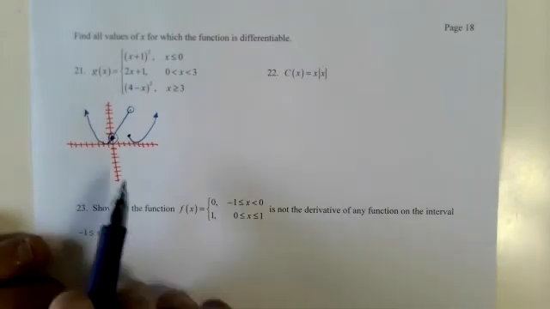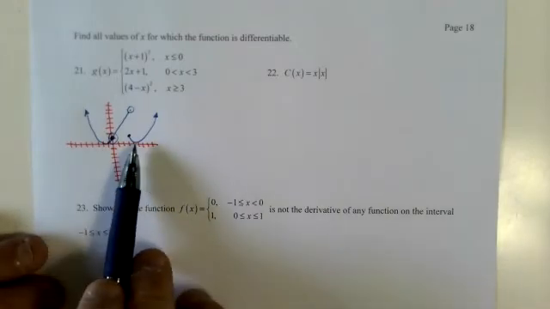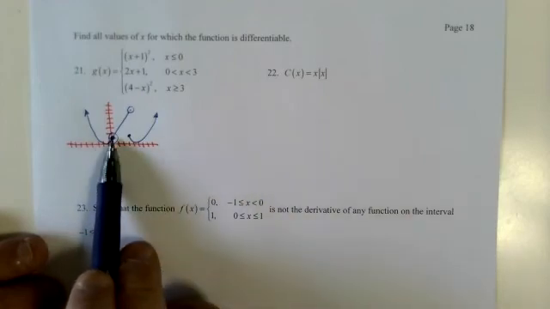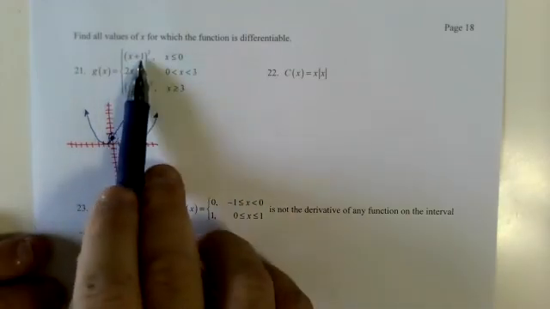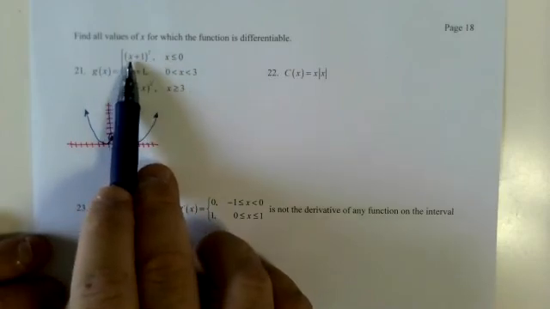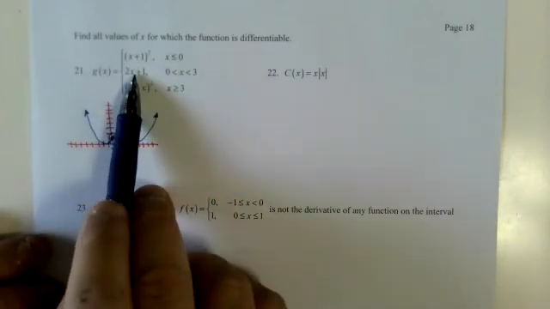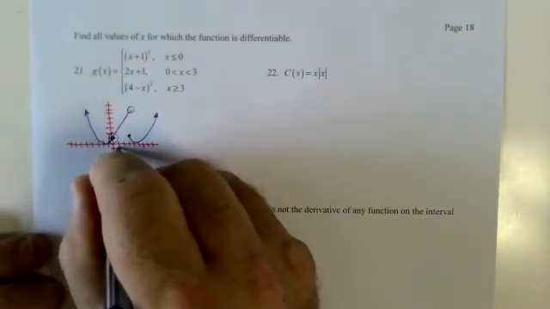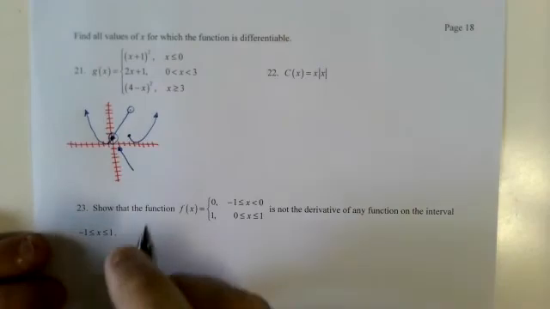All right, now here's the weird part. You would say everywhere except x equals 0 and 3. Well, let's check out the derivative from both sides. On the left, at 0, we get 2x plus 1. Plug in 0, we get 2. On the right, the derivative is 2. We'll get more about this coming up later.